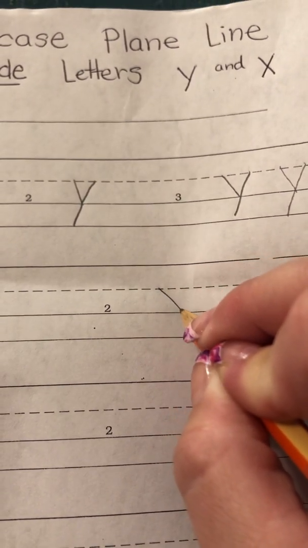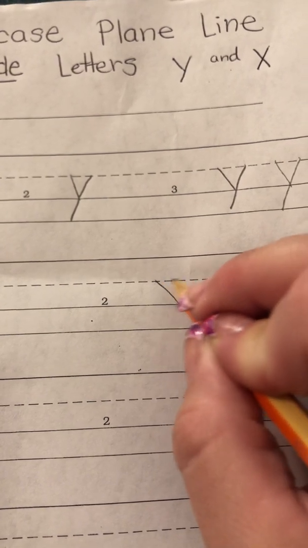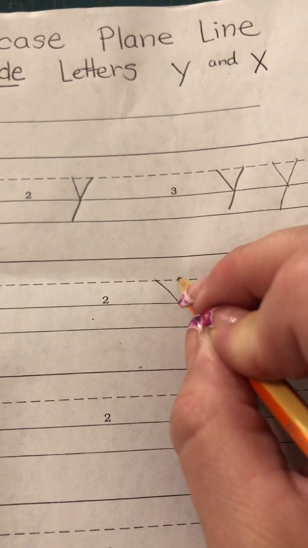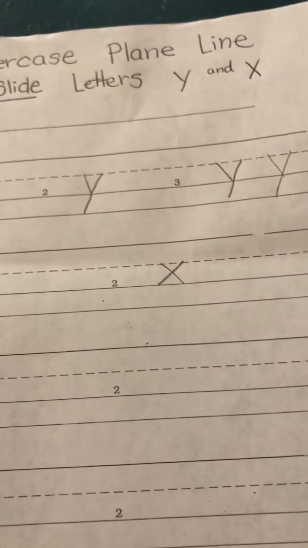Slide down to the grass line. Okay, come back to the plane line. You're going to leave a space between here and here, and here and here. And you slide back all the way to the grass line.